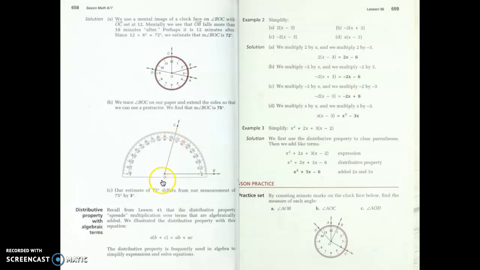And so it really is 75 degrees. And so we find out. So my measure, I overestimated this, and I was off by 15 degrees. So it just depends on what you estimated. These guys estimated 72 degrees, is off by 3 degrees.